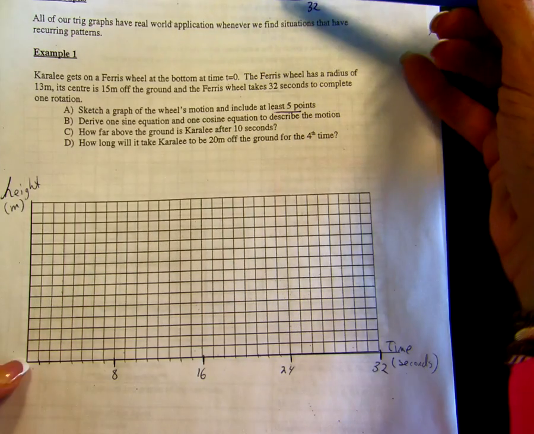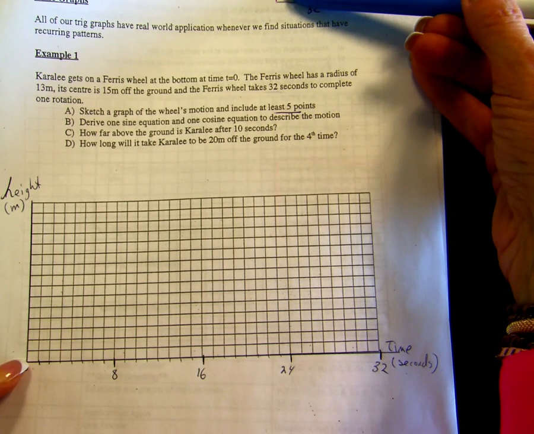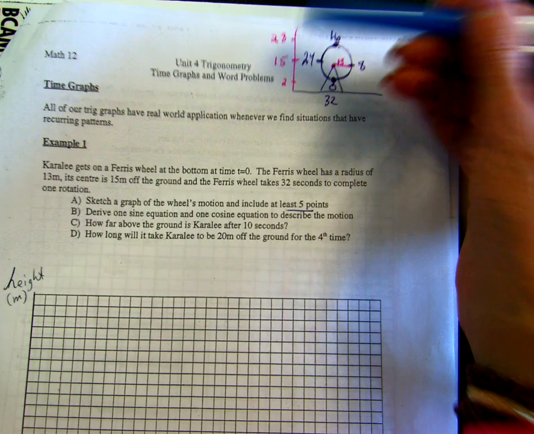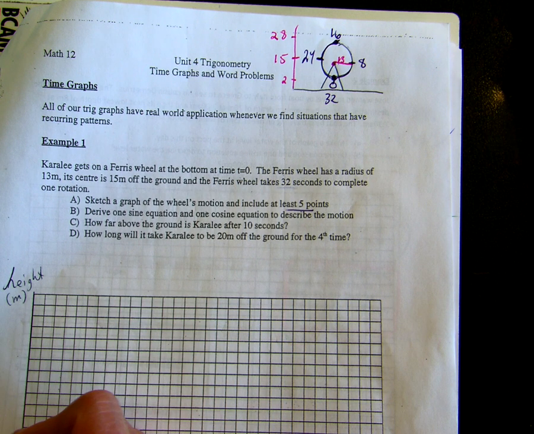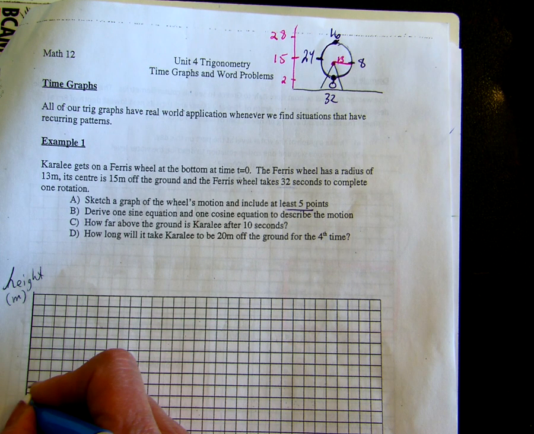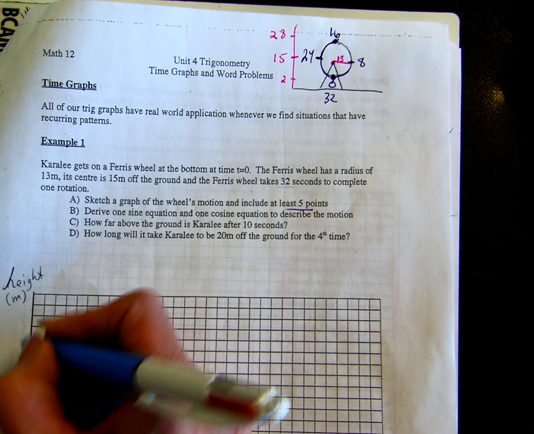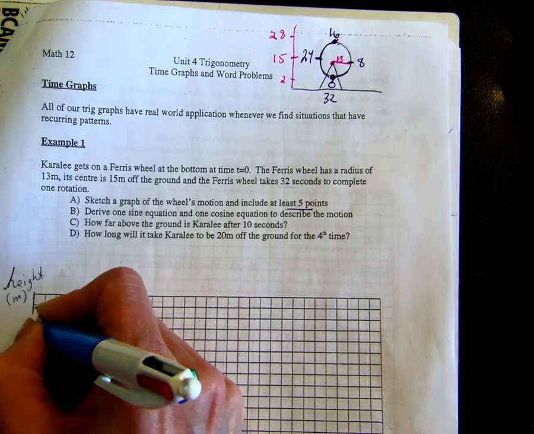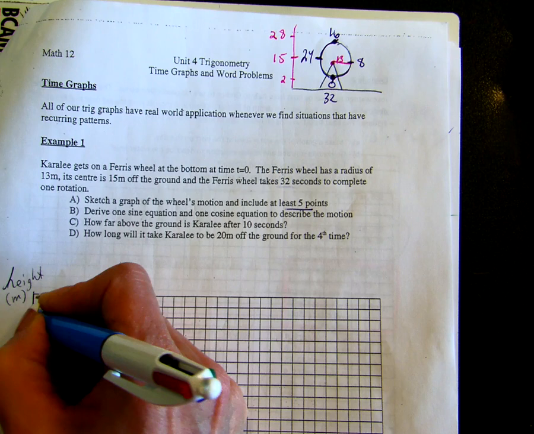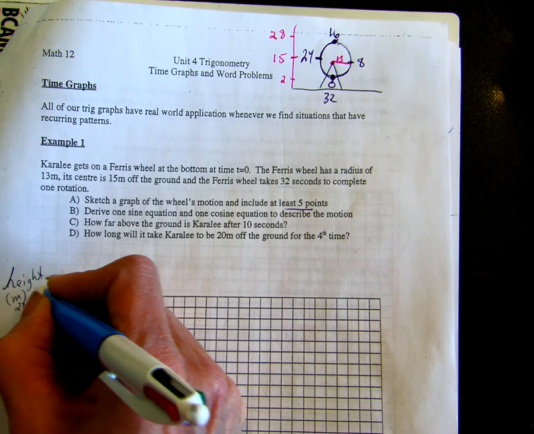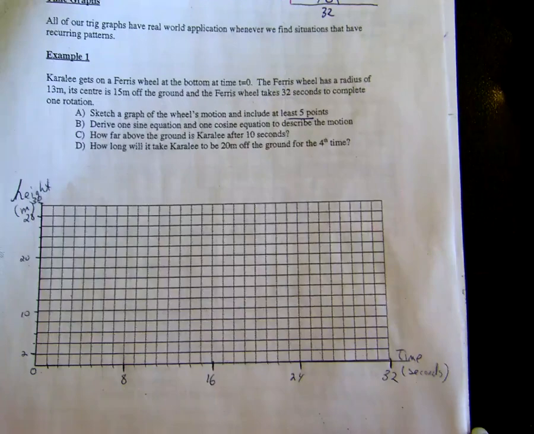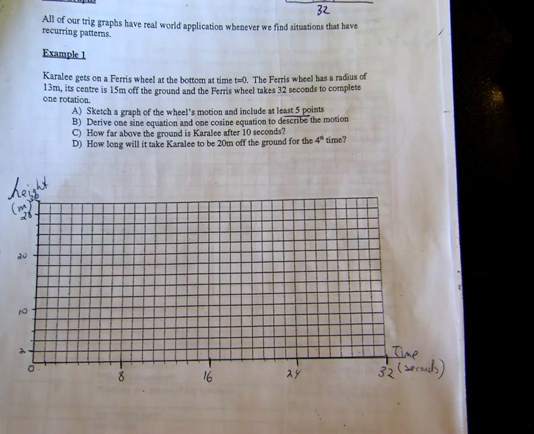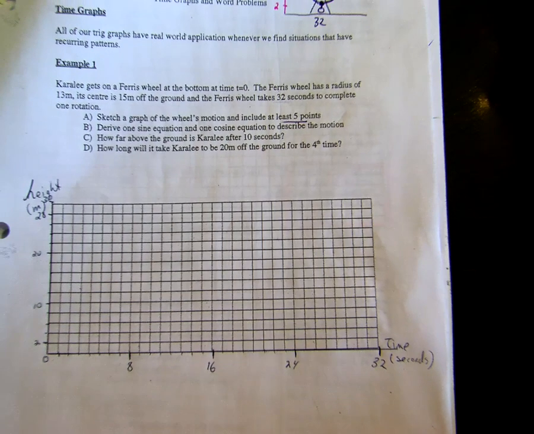Along the y-axis, I'm going to go from 0 to 28. And do I have room for that? I don't. So I'm going to have to go every 2 meters. So 2, 4, 6, 8, 10, 12, 14, 16, 18, 20, 22, 24, 26, 28, up to 30. All right, then let me look at both of these at once.